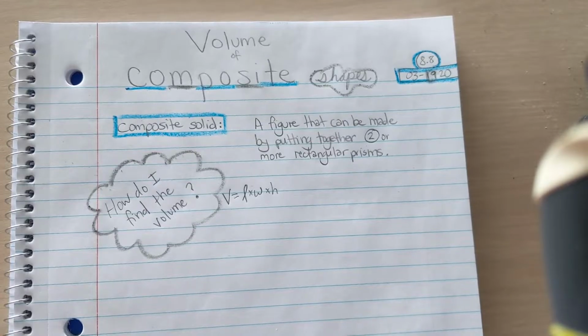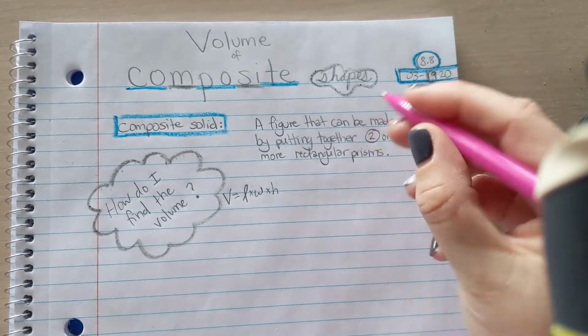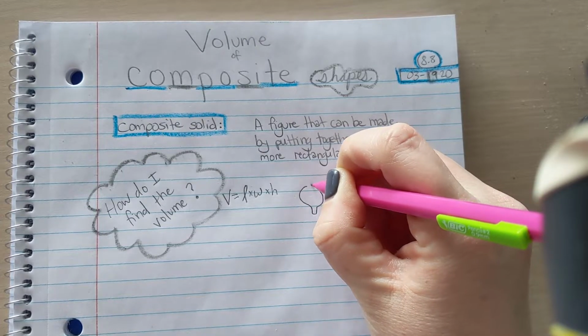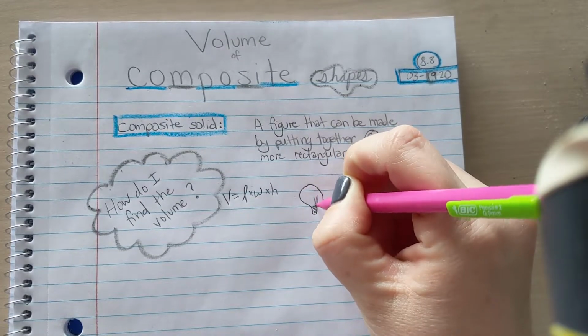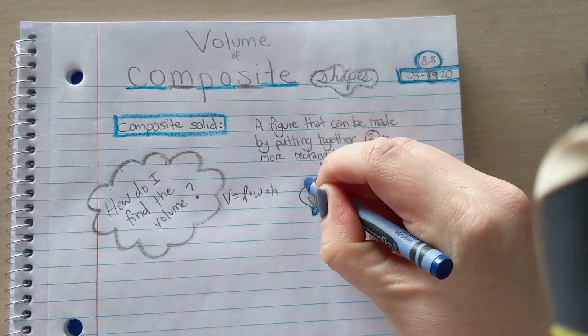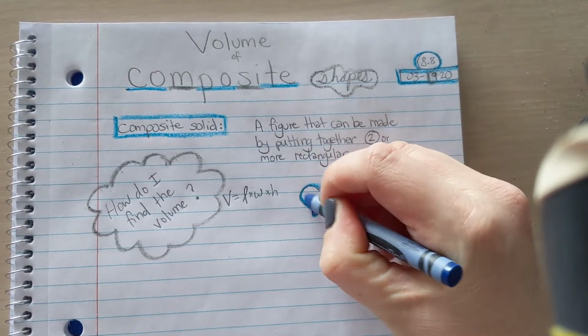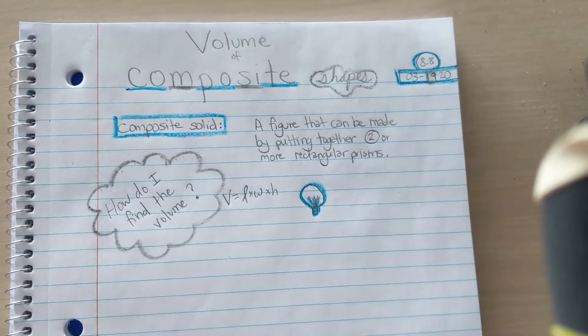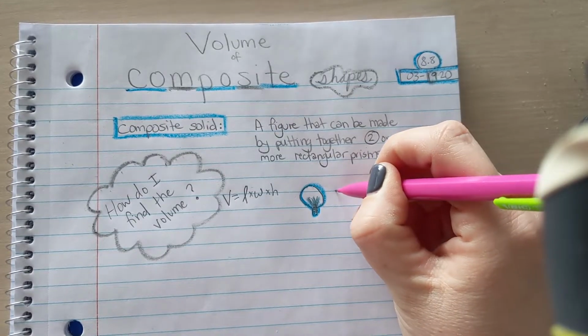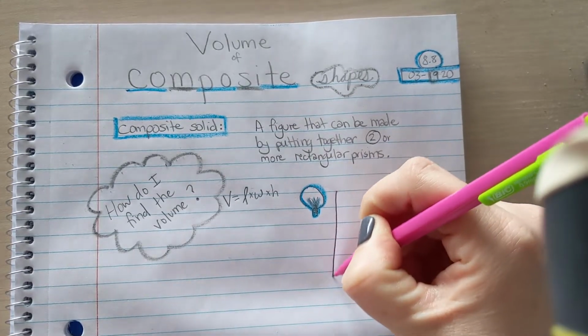Before I actually show you what one of the shapes are, I want you to draw this little light bulb. We're going to make our light bulb be blue. But when we ask the question, how do I find the volume? We know the easy saying, length times width times height. But what if it is a composite shape? Then we're going to have to follow some steps, okay? So this little light bulb will help you know exactly what to do. And really there are just 3 steps.